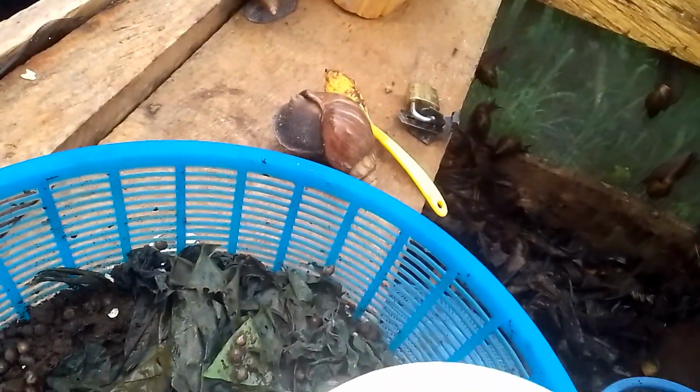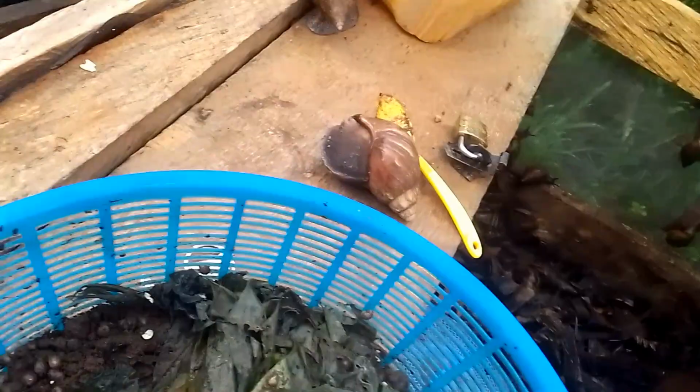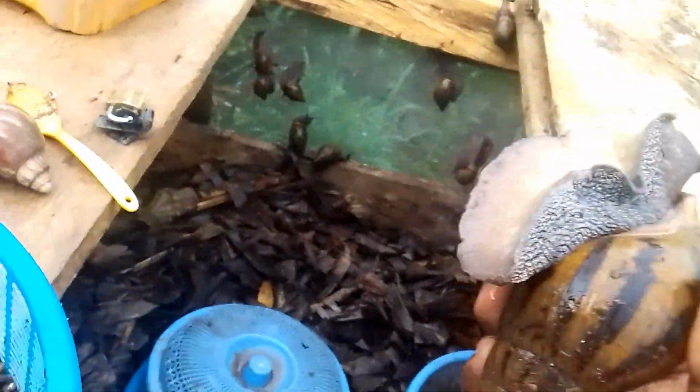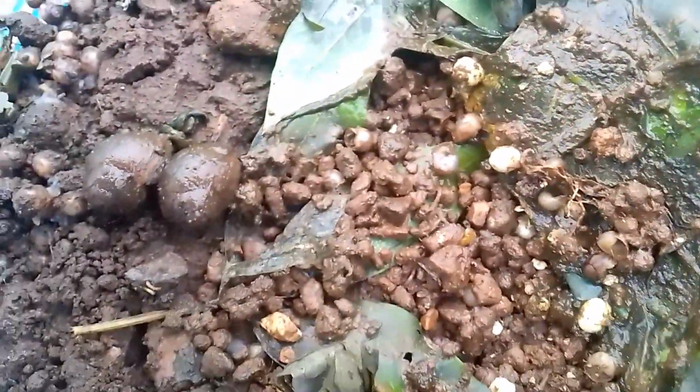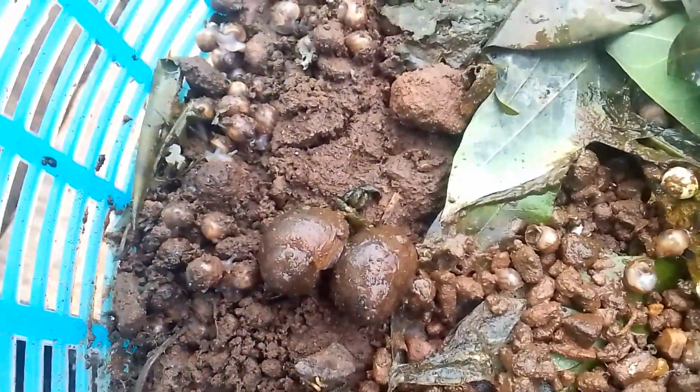Okay, so AA can lay a lot, because this is what I am thinking. I think the AA can lay a lot because of the size of the eggs. I mean, look at the size of the eggs. The white one is very, very tiny compared to these two big ones that are there.